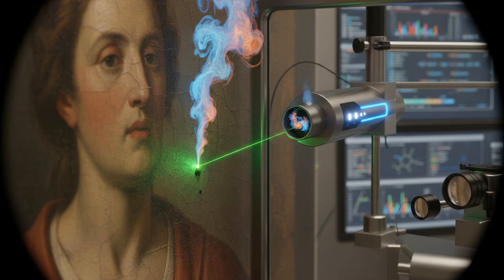For carbon-14 dating, accelerator mass spectrometry, or AMS, is the breakthrough. Older beta-counting methods required burning large amounts of canvas.